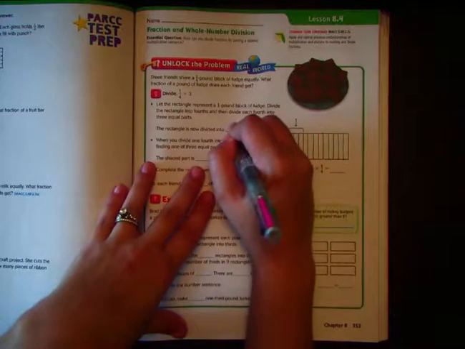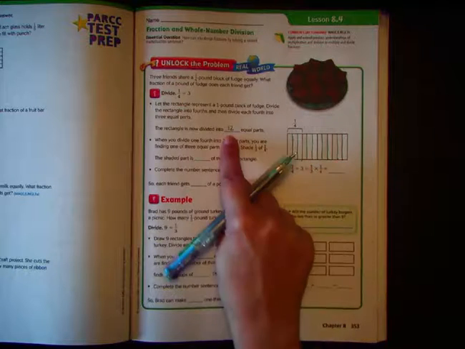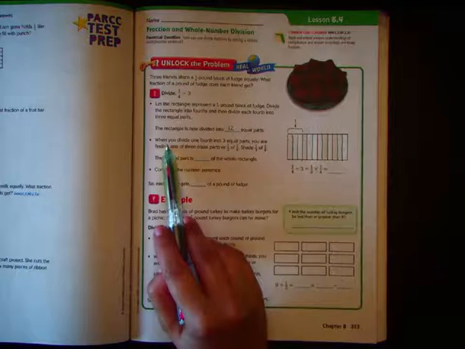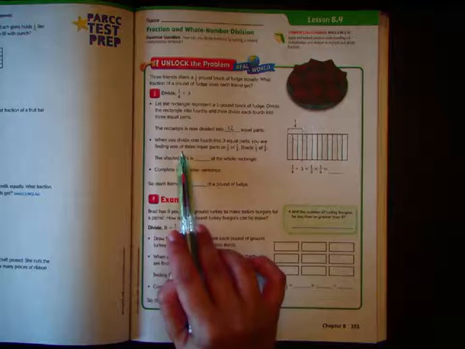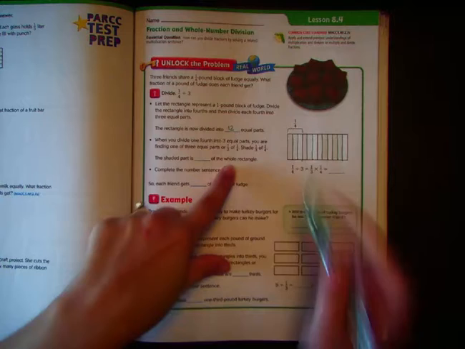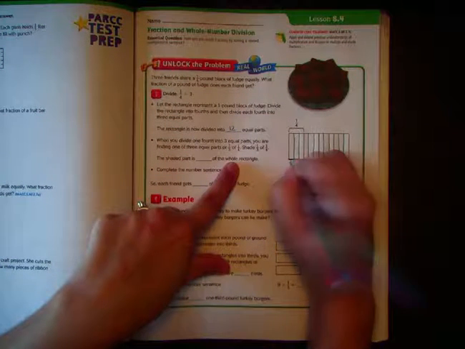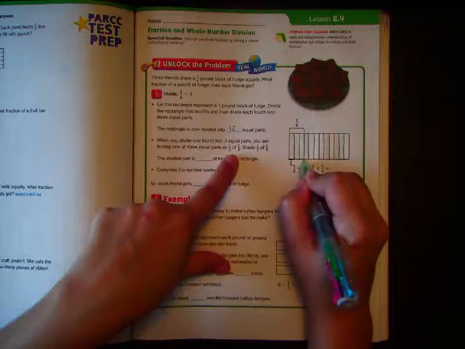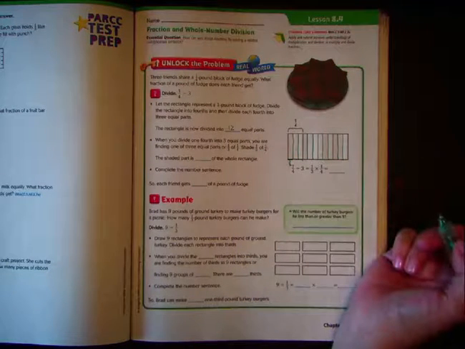Okay, so if we divide each 4th into 3 equal parts, we now have 12 parts. So then it says when you divide 1/4 into 3 equal parts, you are finding 1 of 3 equal parts, or we are now finding 1/3, because that's what this part is, of 1/4. Okay, and as we learned before, remember of means multiply.